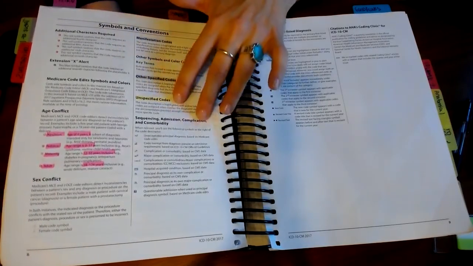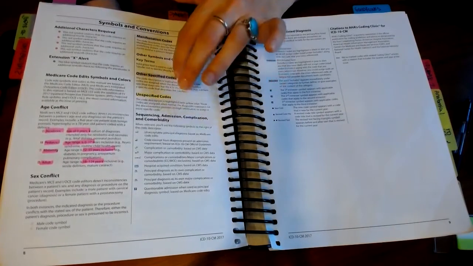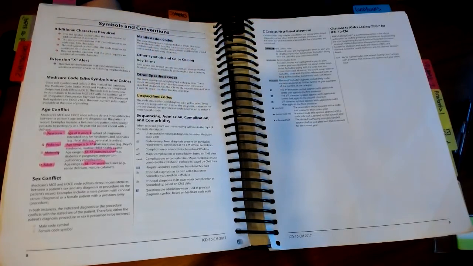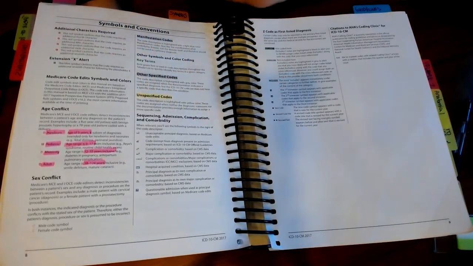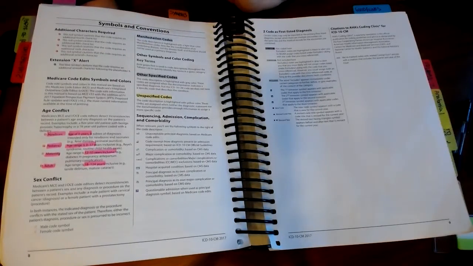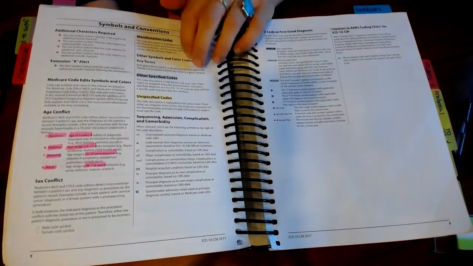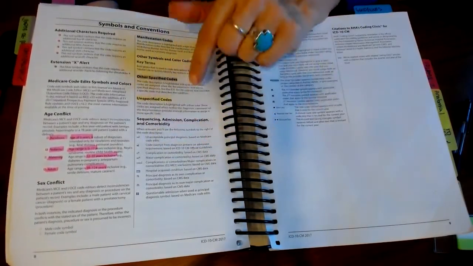And then yellow is unspecified code. This yellow right here might flag us to look for more specified documentation before we just select an unspecified code. An example of an unspecified code might be asthma, right? And a more specified code would be asthma with exacerbation. So that's an example of that.